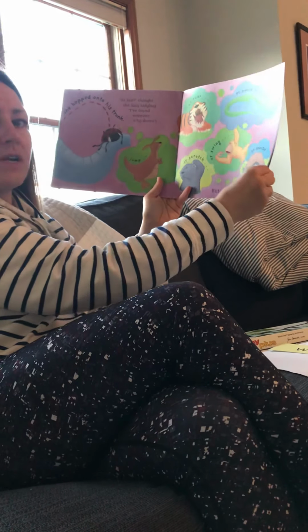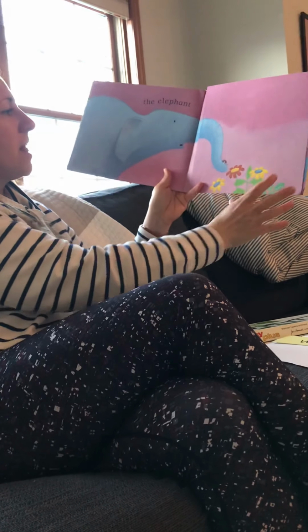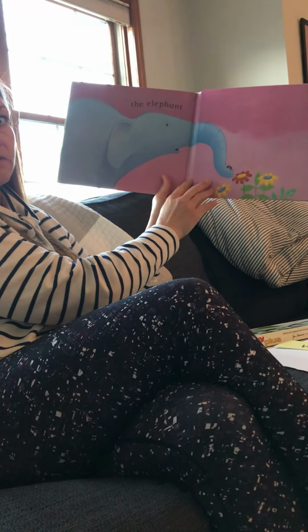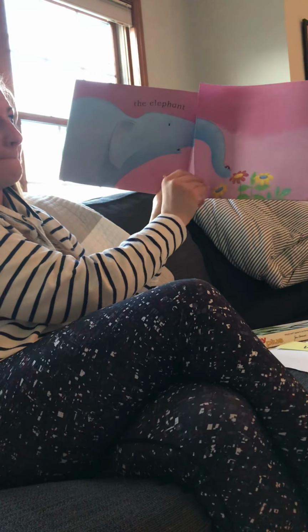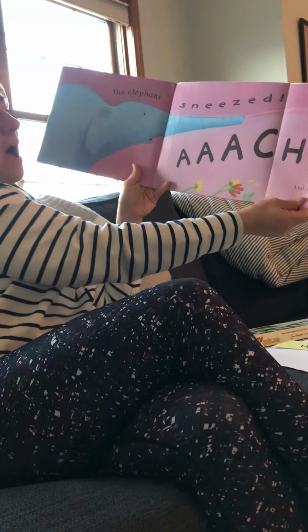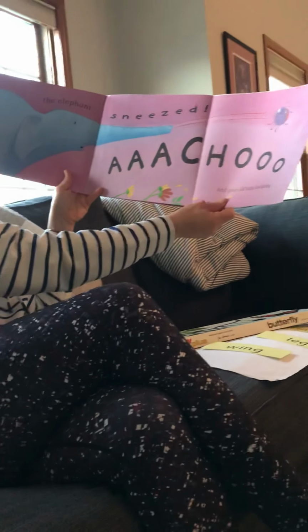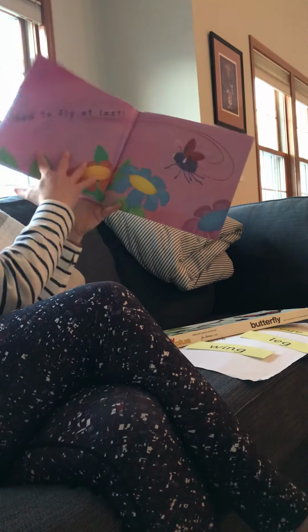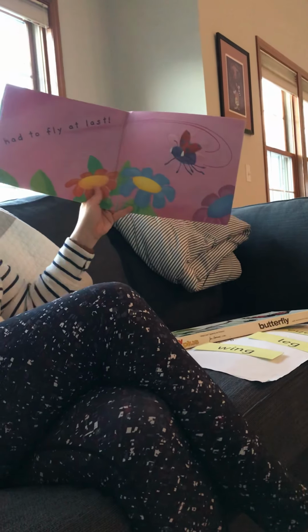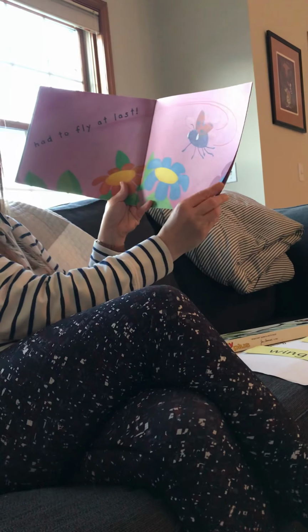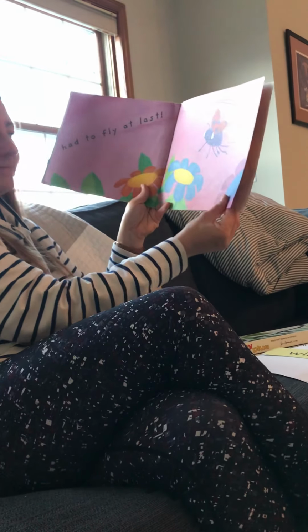But at that very moment, the elephant, can you see where the lazy ladybug is? What do you think's going to happen? Sneezed. Achoo! And the poor old lazy ladybug had to fly at last. So she was kind of forced to stop being lazy, right?